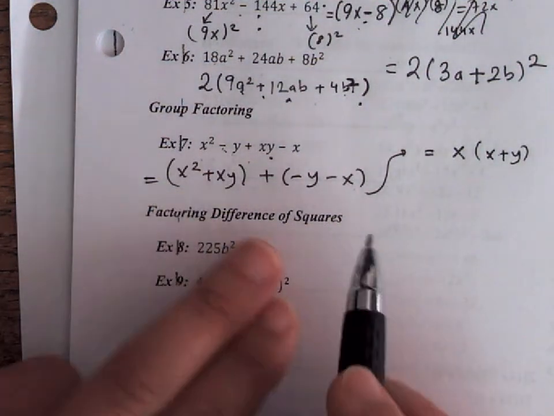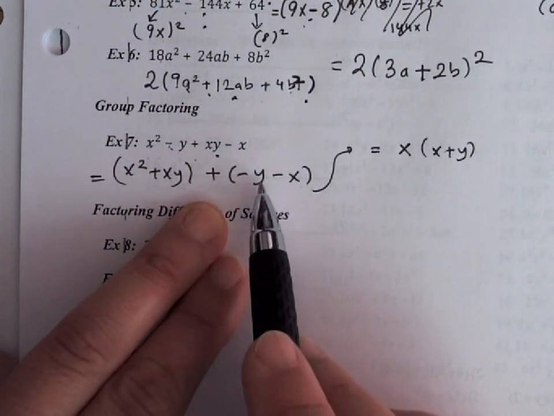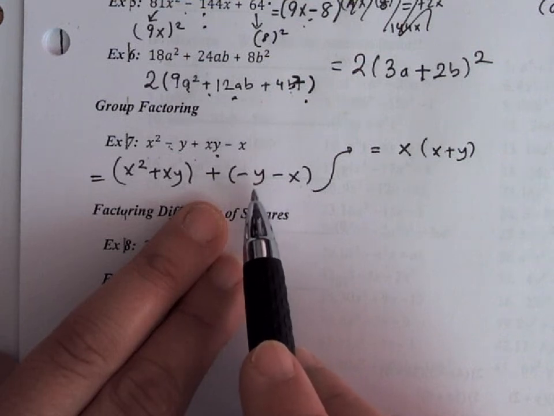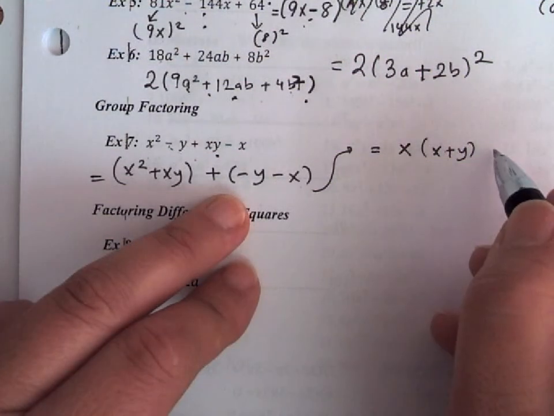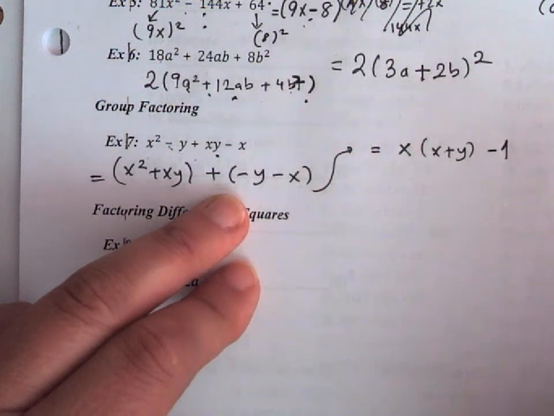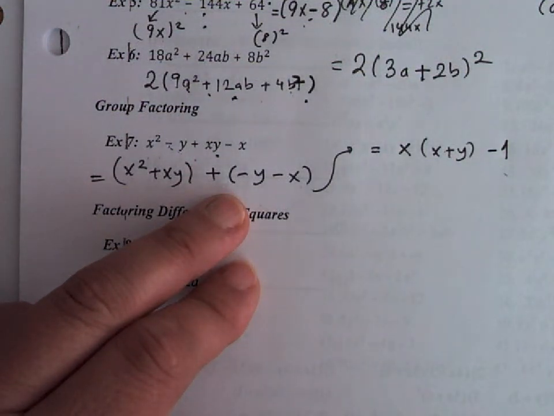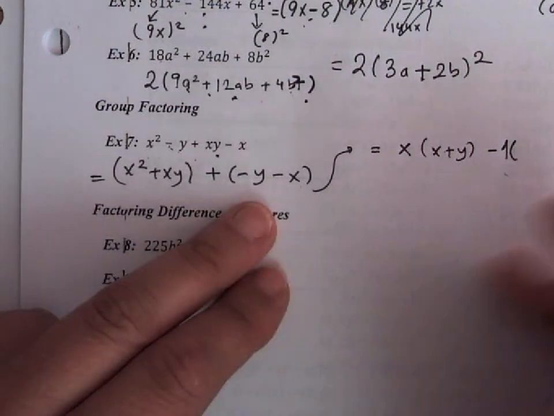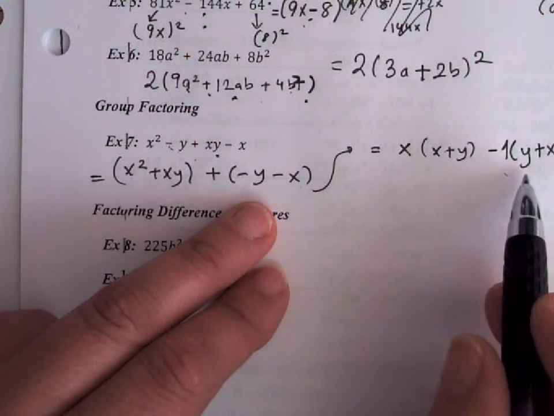Okay, now let's look at the second bracket. We have negative y, negative x. I can't factor a number, I cannot factor a variable, but the only thing I can factor is the negative sign. So negative 1 is a common factor. So I'm going to take the negative 1 outside. You can write negative 1 or you can just put a negative sign, but even if you put a negative sign, make sure you know that this is negative 1 that you're factoring. Then negative y divided by negative 1, you get y, and negative x divided by negative 1, you get x. So you have y plus x now.